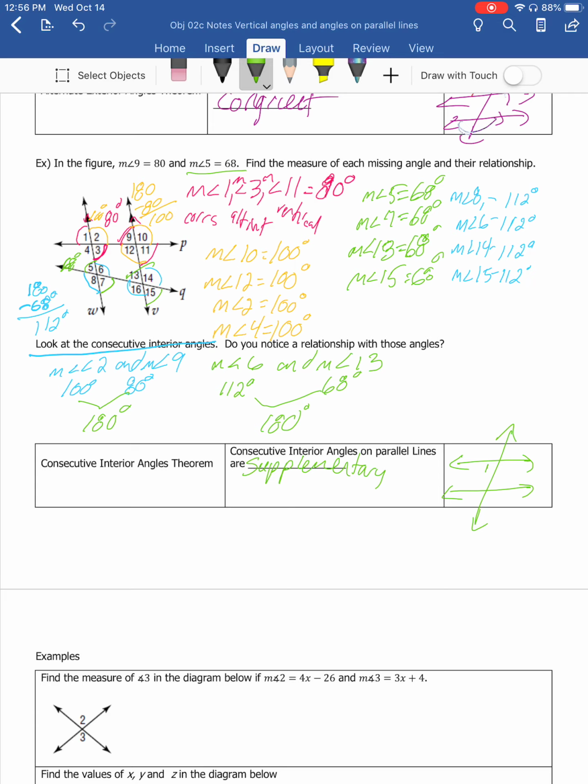So let's say this is 1, 2, 3, 4. I know that, only if they're parallel, the measure of angle 1 plus the measure of angle 2 equals 180. And I know the measure of angle 3 plus the measure of angle 4 is equal to 180 degrees.